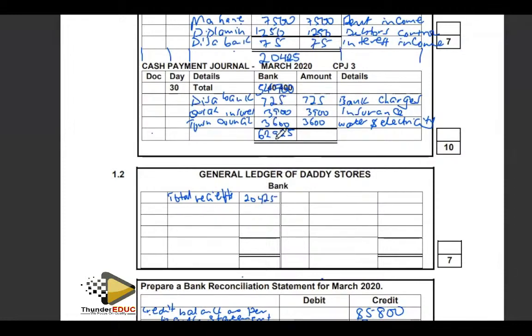Then credit side we have, these are total payments, okay? Total payments, they are saying it is 62925. So this minus this, what's the difference?